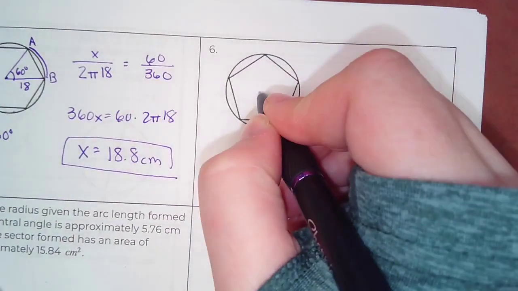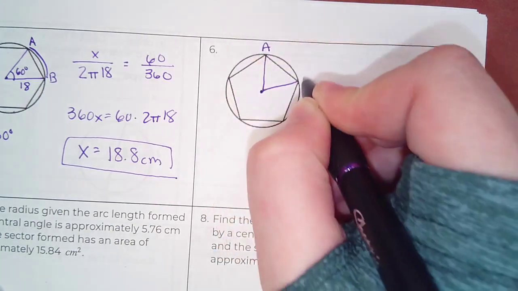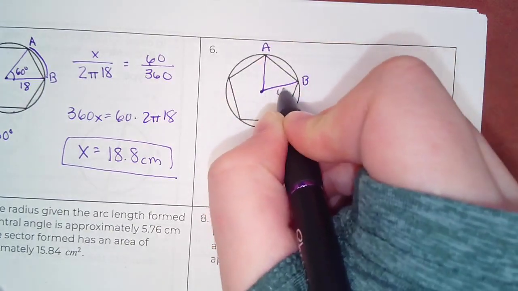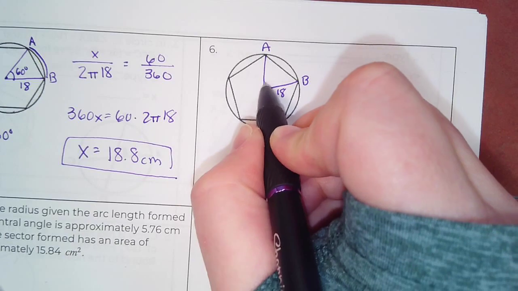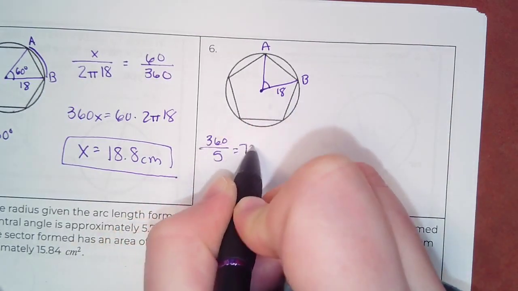Last one, we have a pentagon. So AB, 18. This angle here is 360 divided by 5, which is 72.